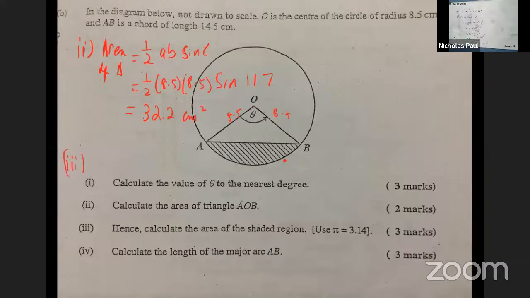Part 3, they want the area of the shaded region. How are we doing that again, Christian? How are you finding it? Just like the last one. Area of the sector minus area of the triangle, right?